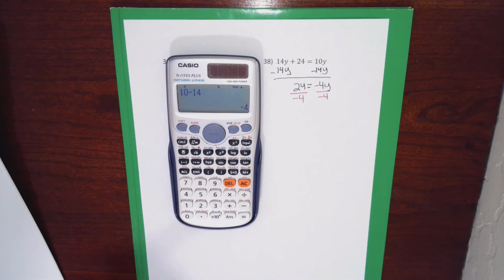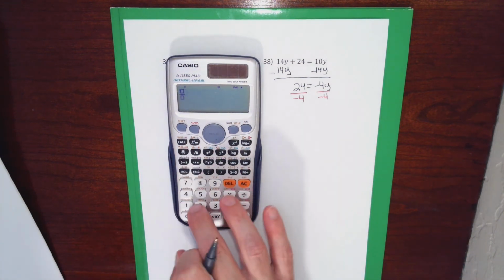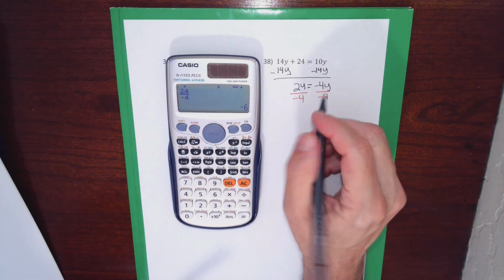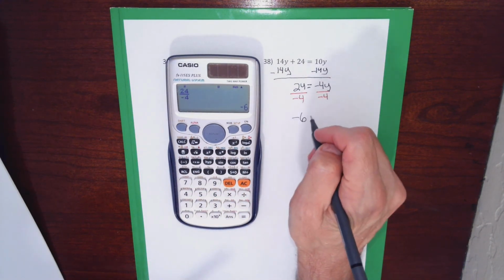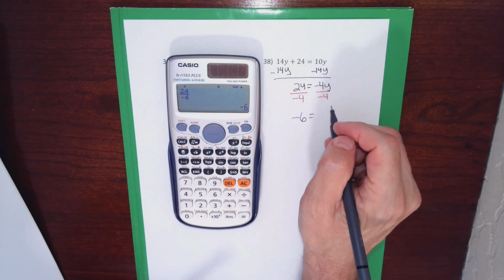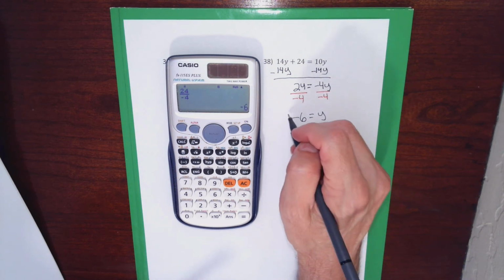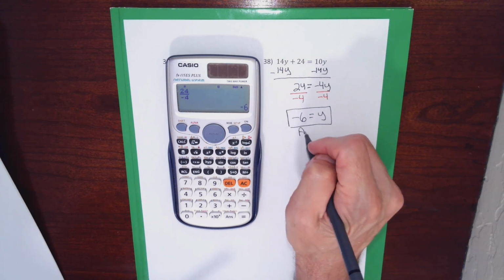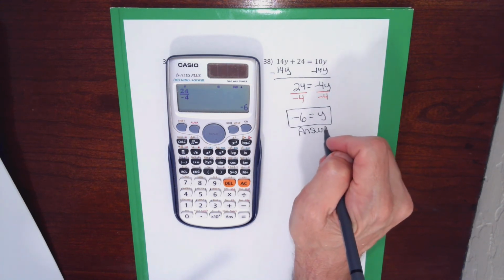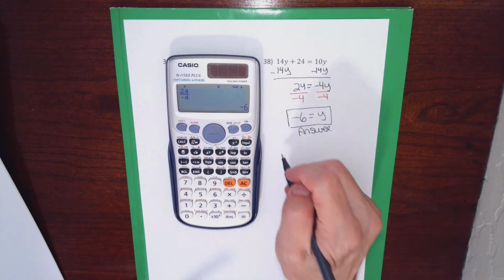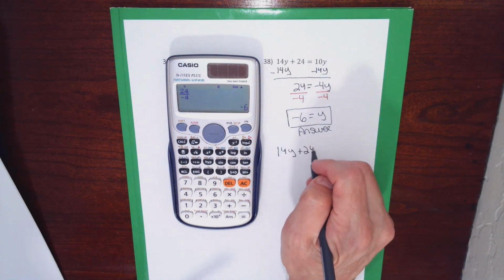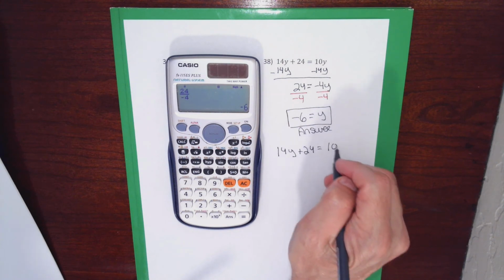I'm just going to divide both sides by negative 4. On the left-hand side, I'm going to do 24 divided by negative 4, and that will give me negative 6. On the right-hand side, you just get 1. Negative 4 divided by 4 is positive 1. I claim that's my answer, and I have to double check because the original problem had y's on both sides of the equal sign. I can't just do a single check.